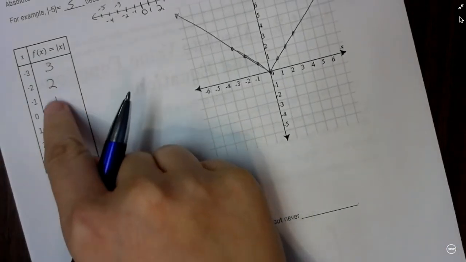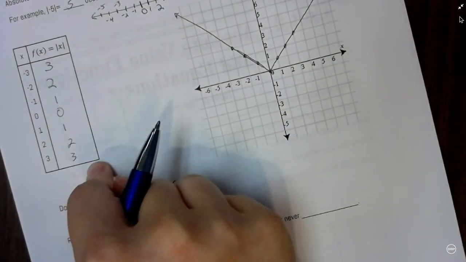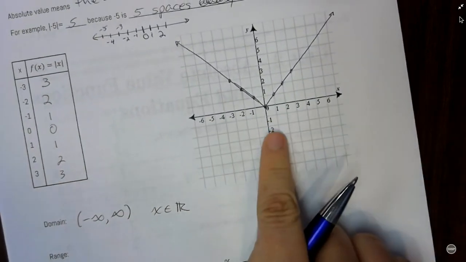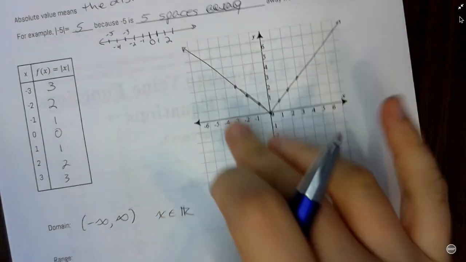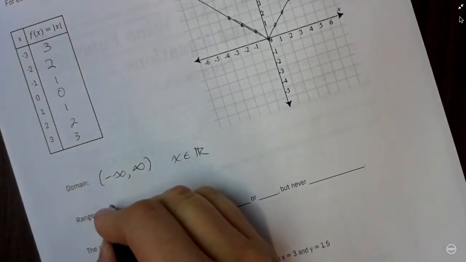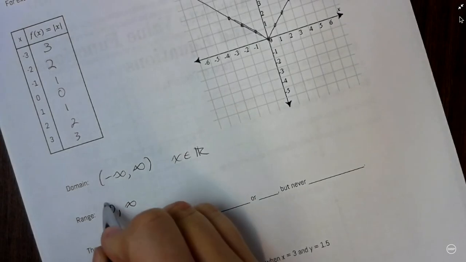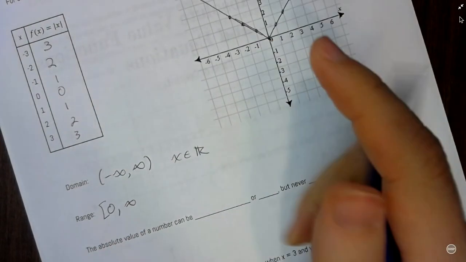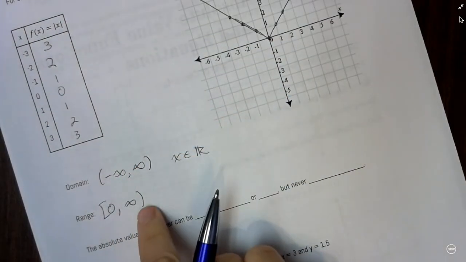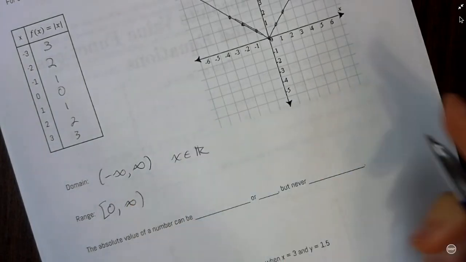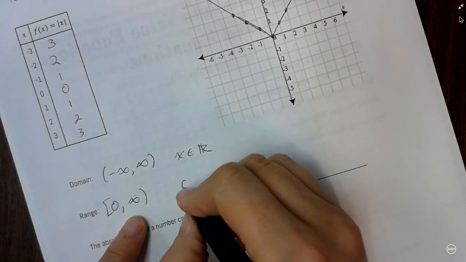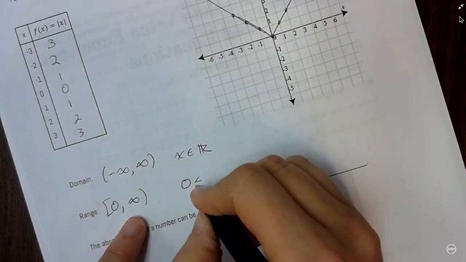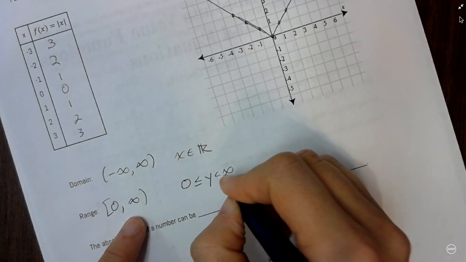The range, though, I can only have positives. So the range of the parent function, my lowest y value is 0, but I can head up. I can go as high as I want. So my range is going to be 0 to infinity, including 0, because I have an actual point there. And infinity always gets a parentheses. And then in inequality notation, I can write it as 0 is less than or equal to y is less than infinity.